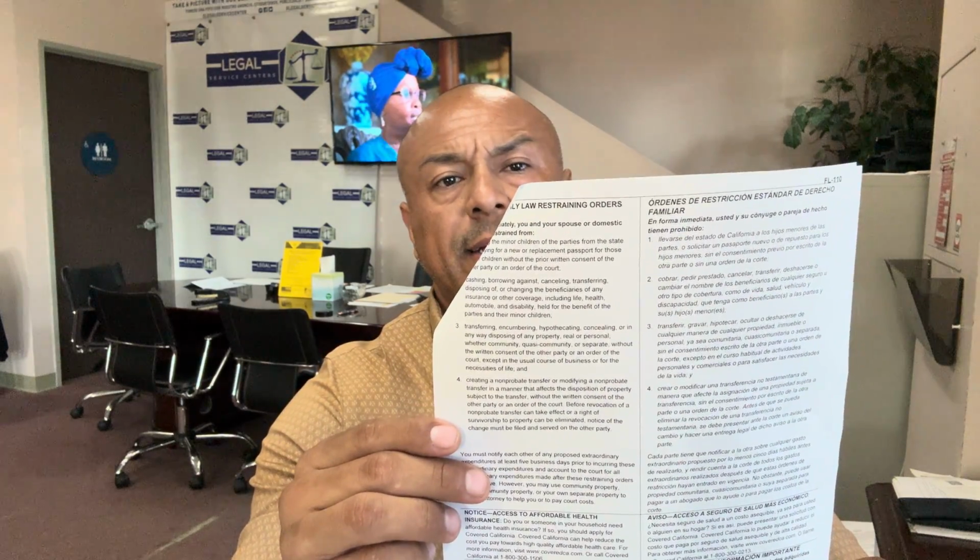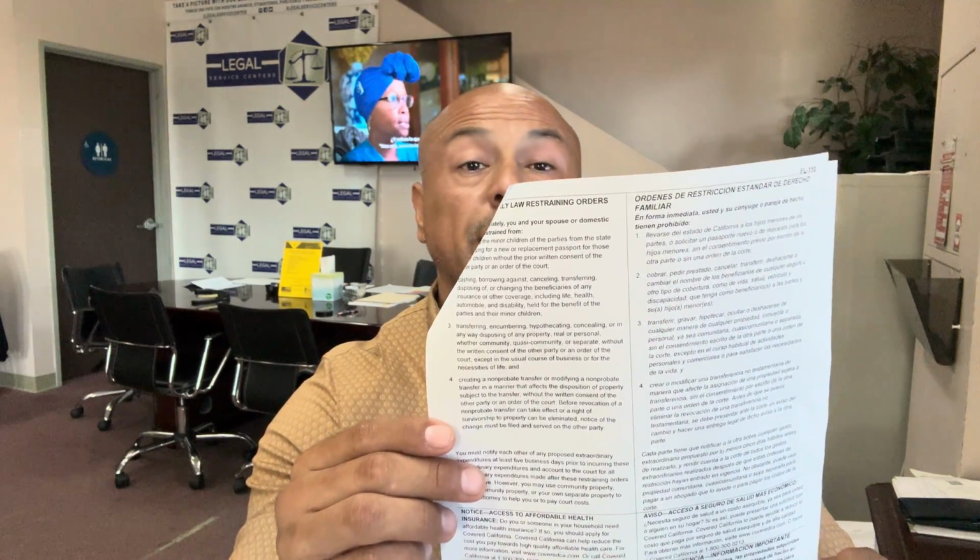Some people end up doing fire sales and selling stuff, or liquidating the bank accounts, borrowing against property or something. All that stuff is prohibited. You can go through page 2 to look at the list of the things that cannot be done. So once the opposing party, in this case Jane Doe, is served, she's unable to do these things. Well, she's not supposed to, at least.